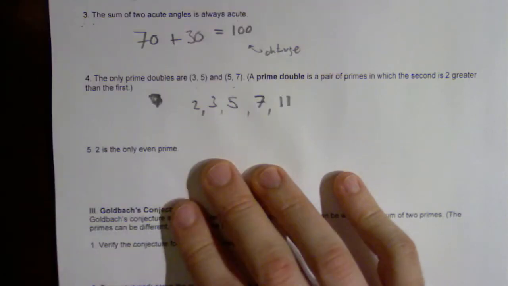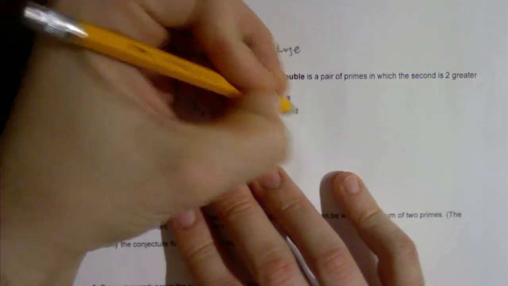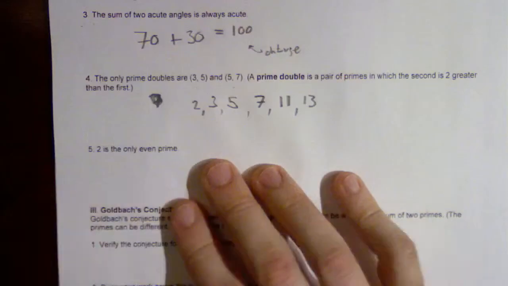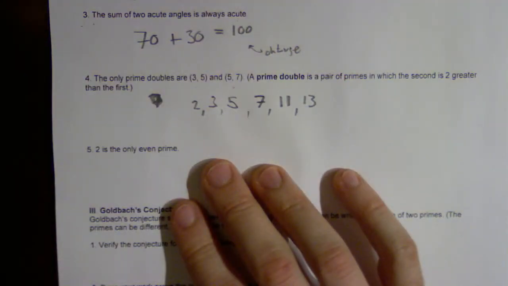And then 12, that's not prime, it can be divided by 3 and 4. 13 is a prime number. So I've got a couple more prime numbers.